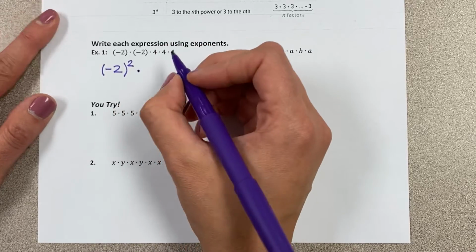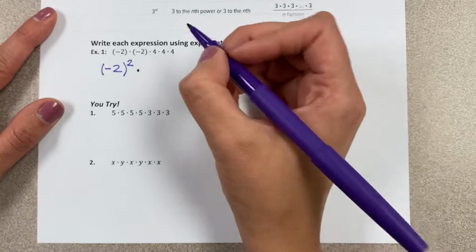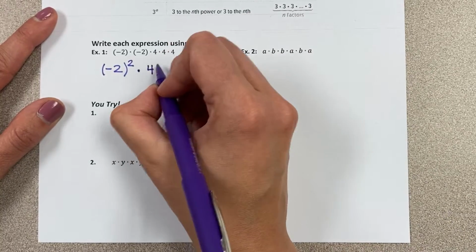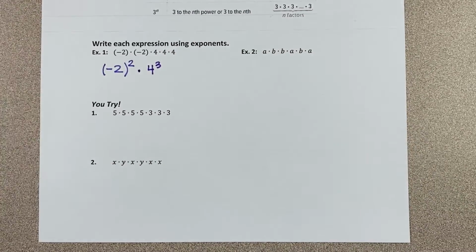Next, we have 4 multiplied 3 times, so we're going to put a multiplication sign. We're going to use a dot for multiplication. We do not use x in 8th grade. And it's going to be 4 to the third power. And that's it. We're done. We are not multiplying it out. They wanted it with exponents.